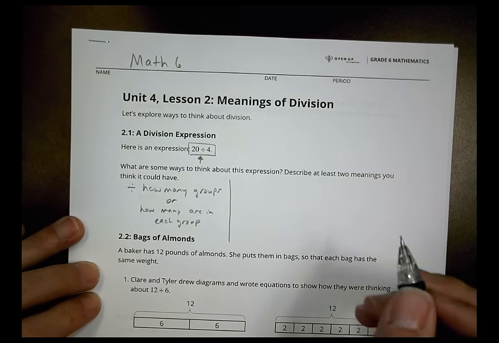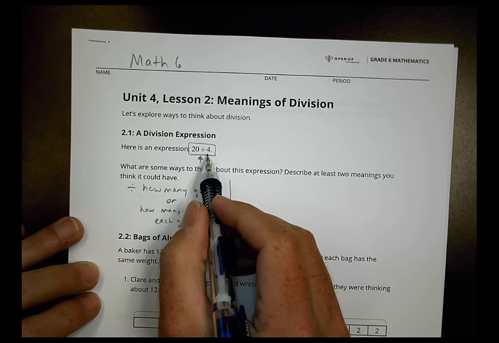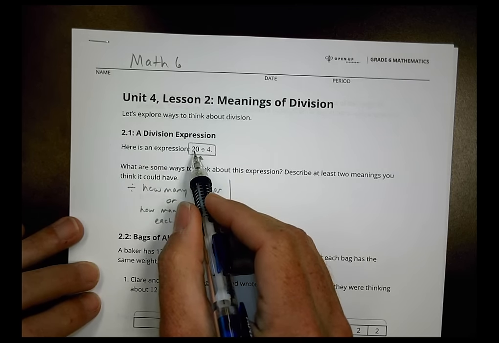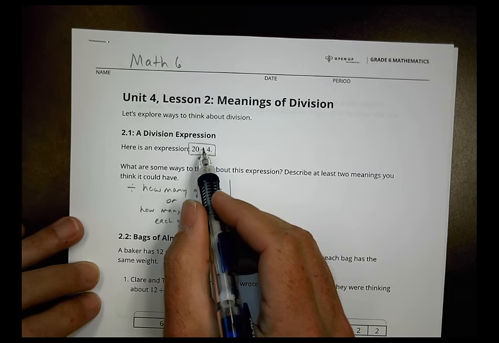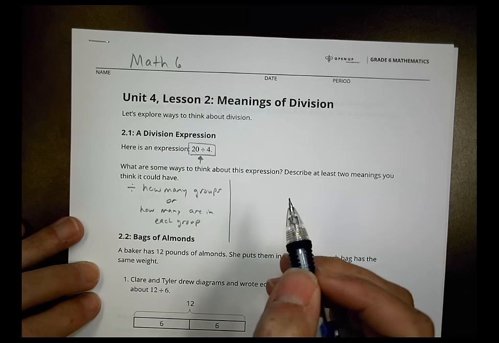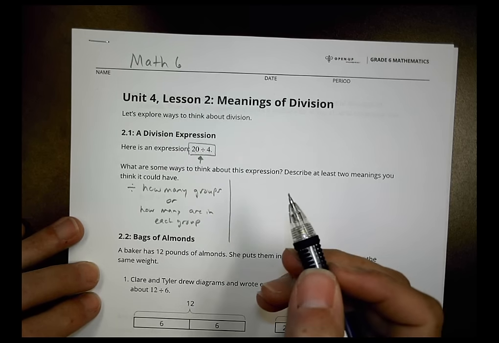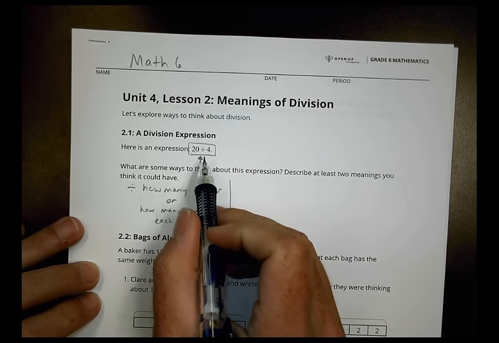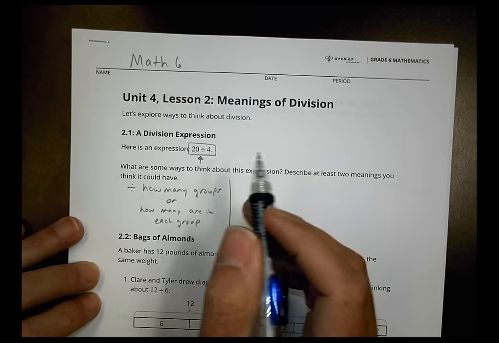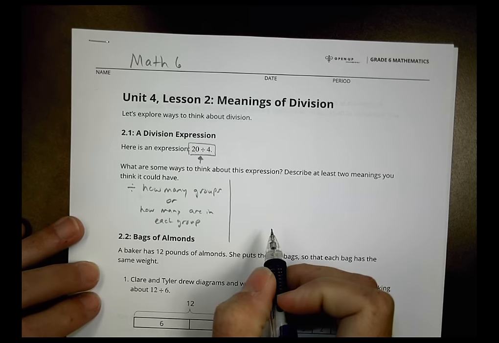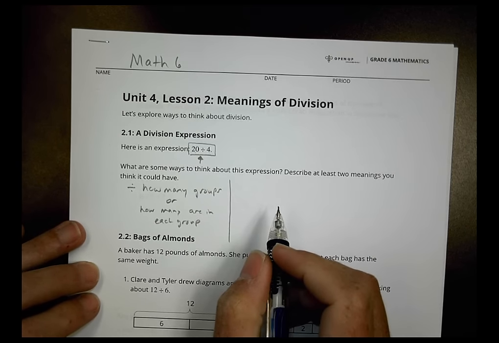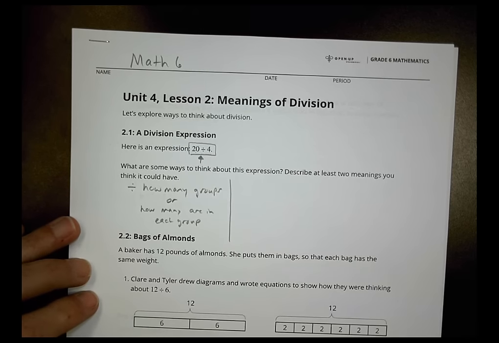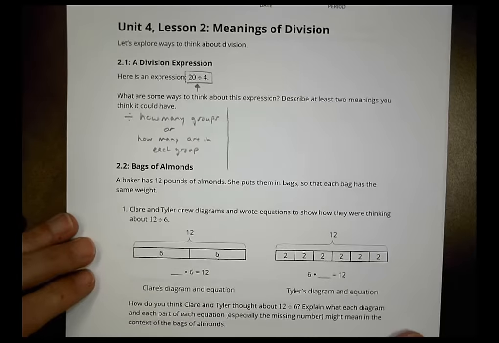So if you have something like 20 here, this might be how many groups of 4 are in 20, or how many are in each group if we split 20 into 4 groups, right? How many would be in there? How many 4s are in 20, or maybe what times 4 equals 20. There's lots of different ways you might think about this expression, and that's okay. That's kind of the fun part about playing with numbers and how those work together. But let's take a look at some real examples here.